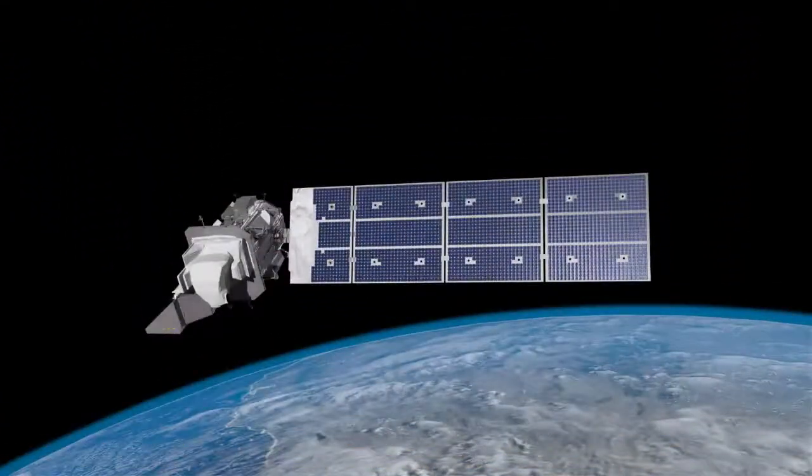And this video will give you an idea about the new Landsat 9, how to download Landsat 9 data, and how to do a band combination using ArcGIS.